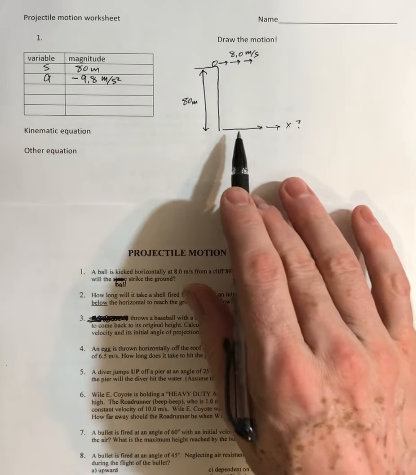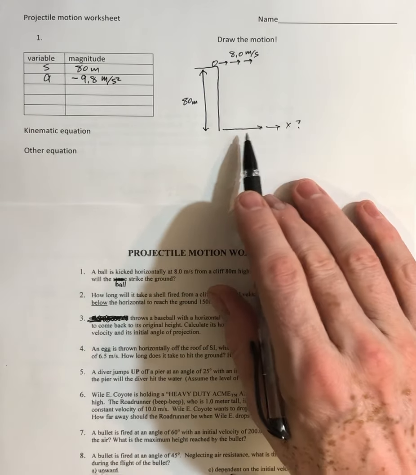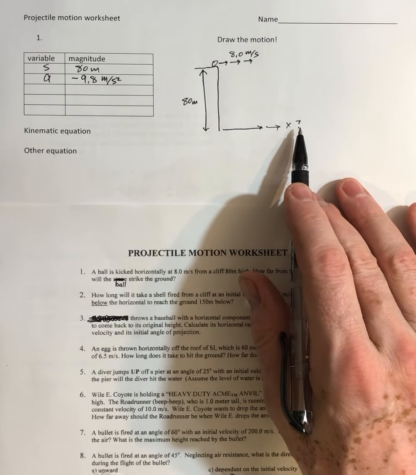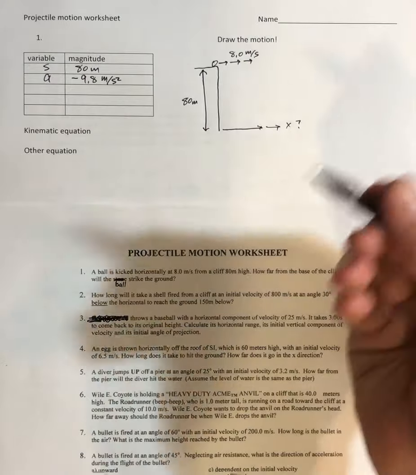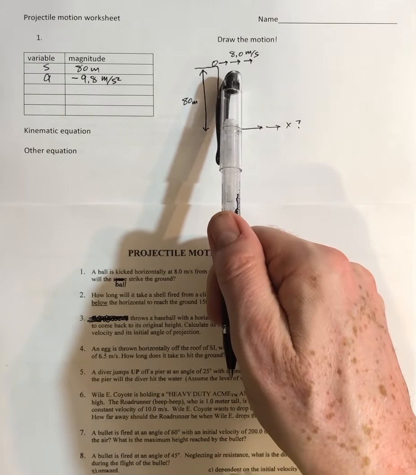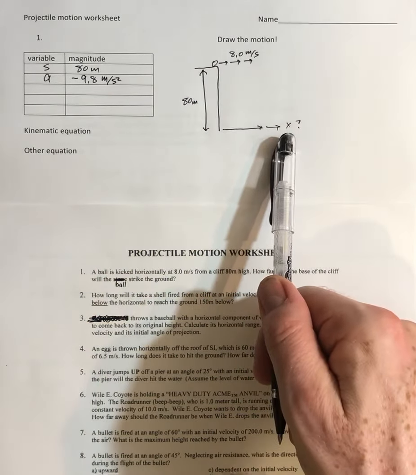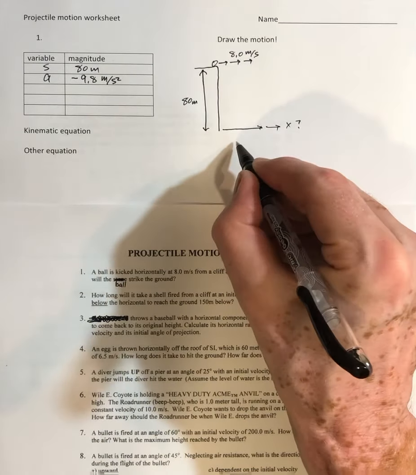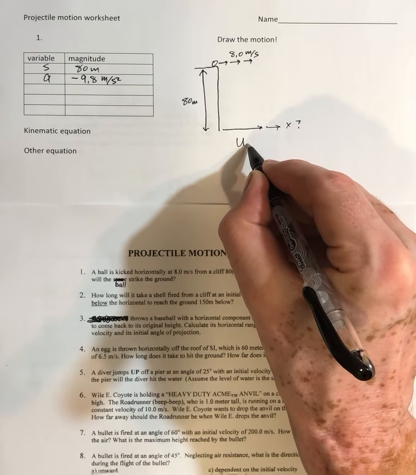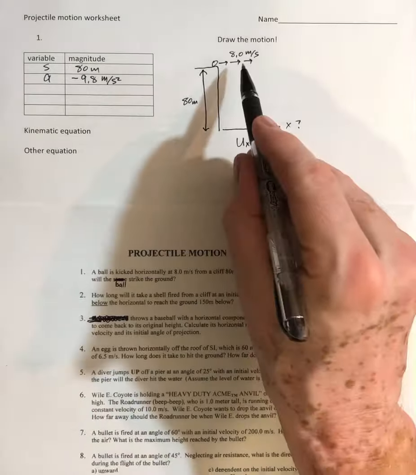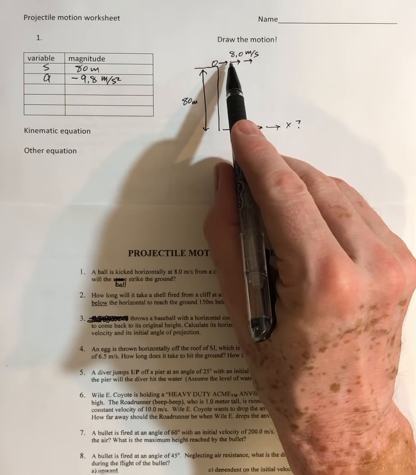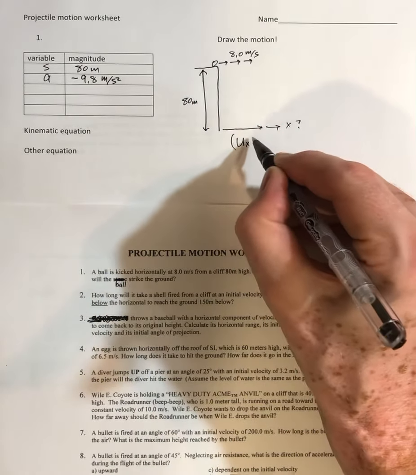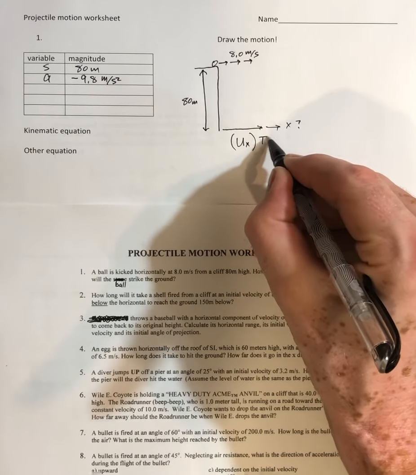What do we want here? We want the horizontal distance. One thing to remember is if I have horizontal velocity, then I can get horizontal distance by taking u for my x direction, which is my horizontal velocity, and multiplying that by total time.